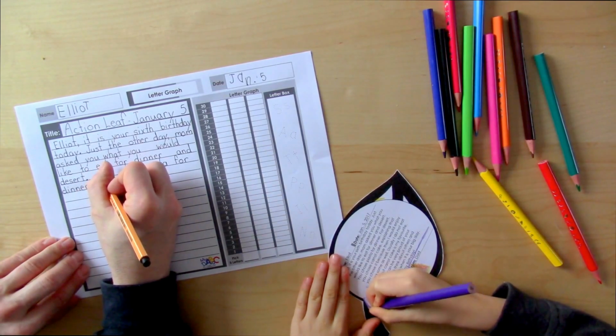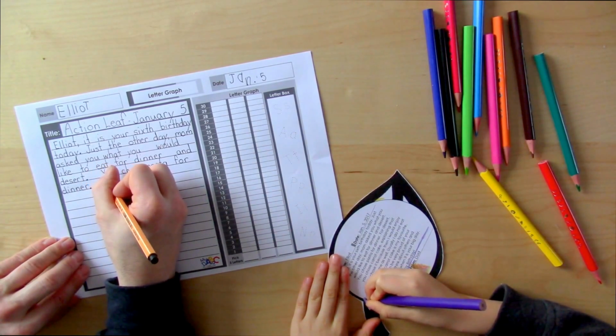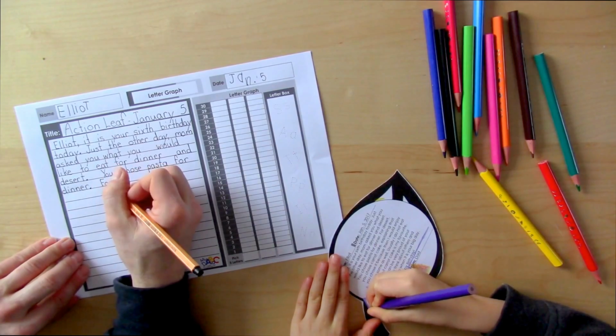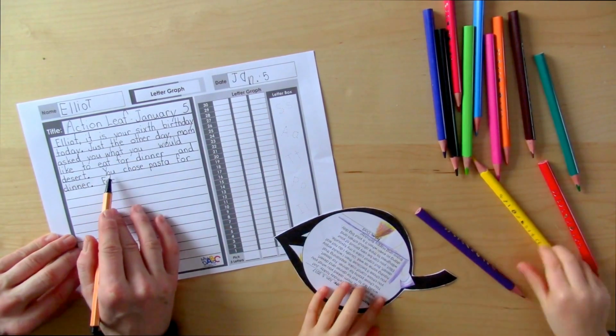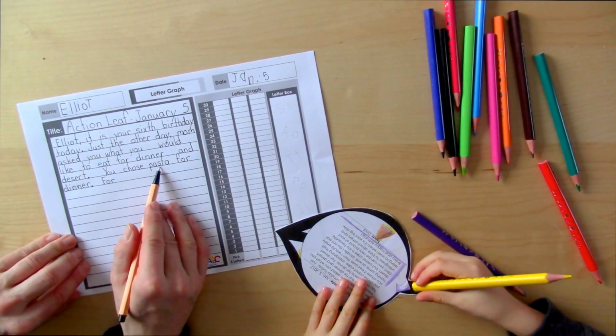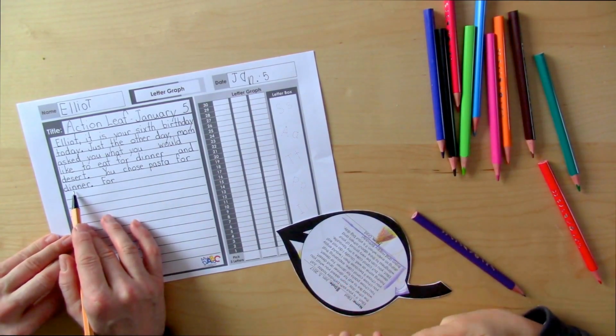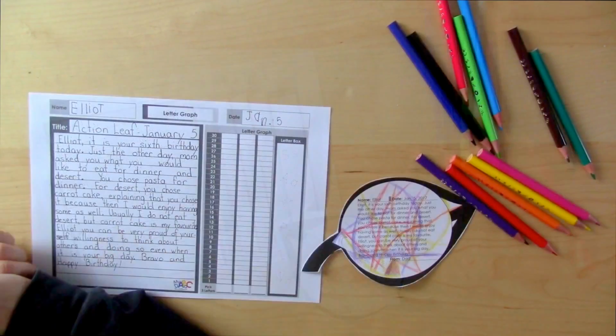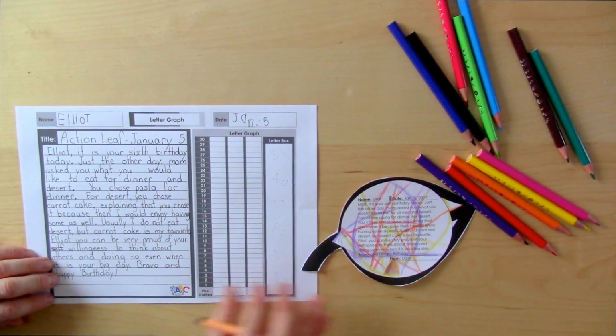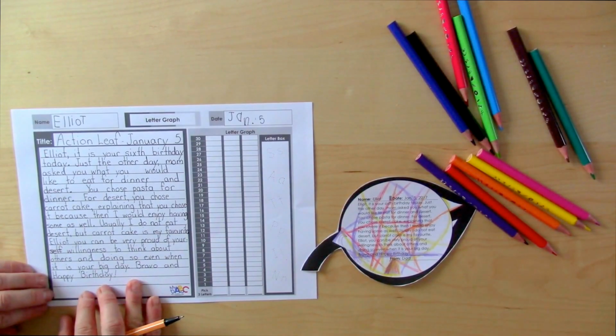What's a period? A period marks the end of a sentence. So it's a collection of words that mean something. So that sentence was, you chose pasta for dinner. And then that collection of words forms a sentence that's finished. So you finished your design here, and I finished printing in the message.